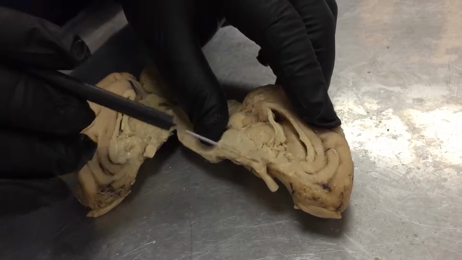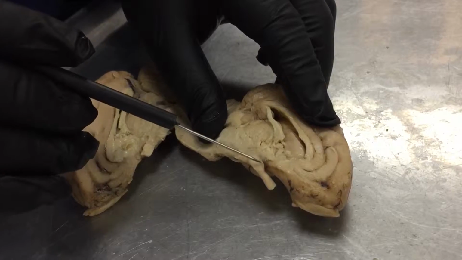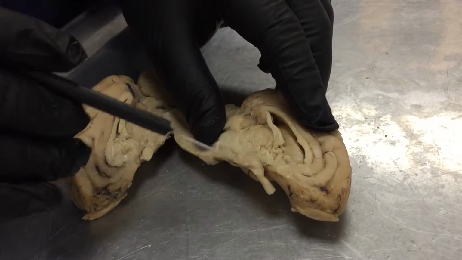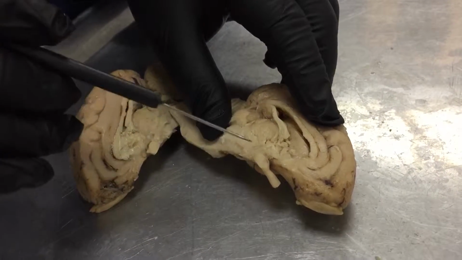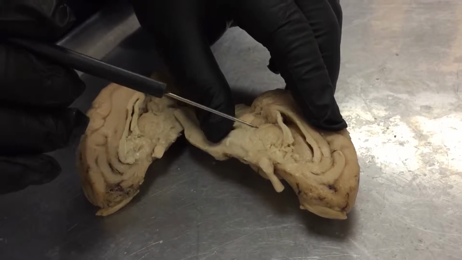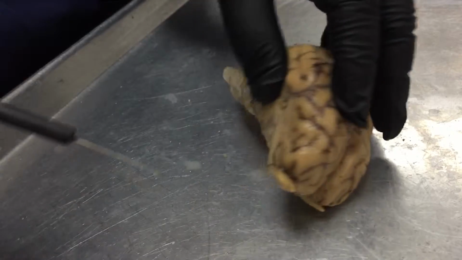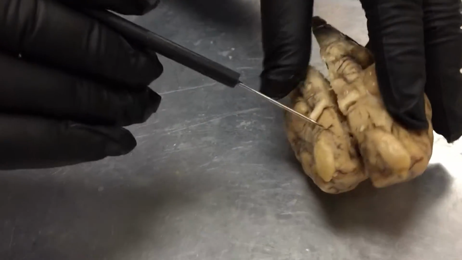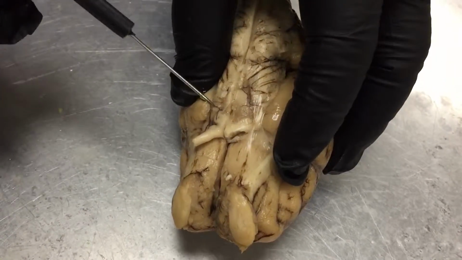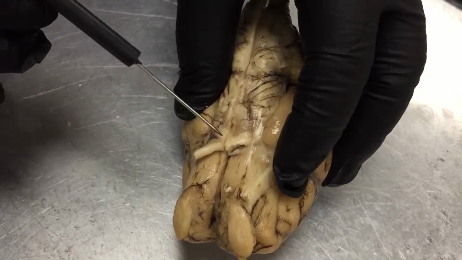The infundibulum, which is not going to be here because it was destroyed during dissection, which connects the pituitary gland, which is also not here. Next we have the optic chiasm, which I will put the brain back together to see. It is where the optic nerves connect right here.